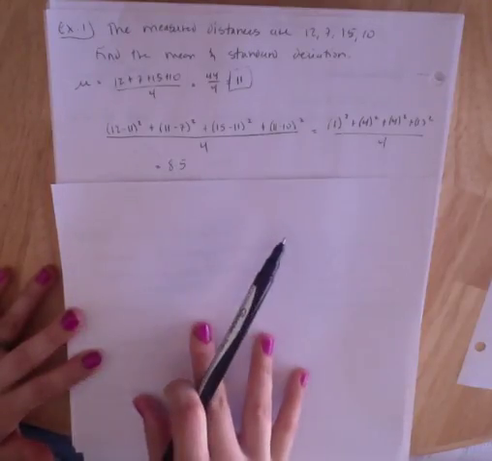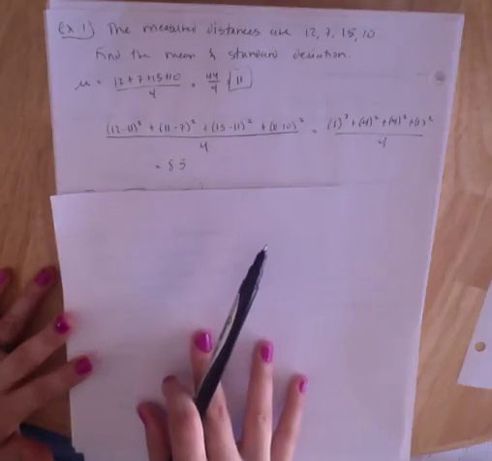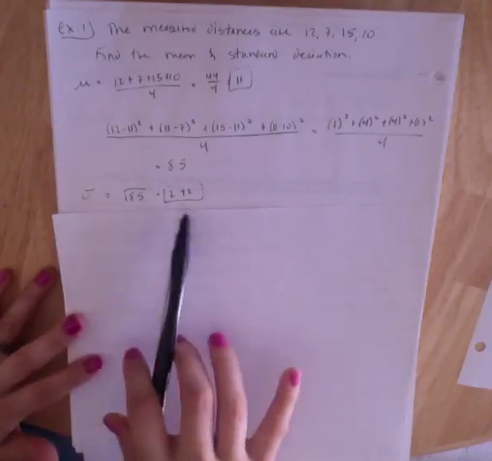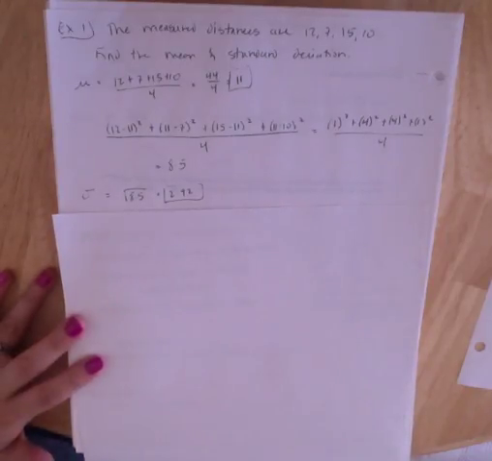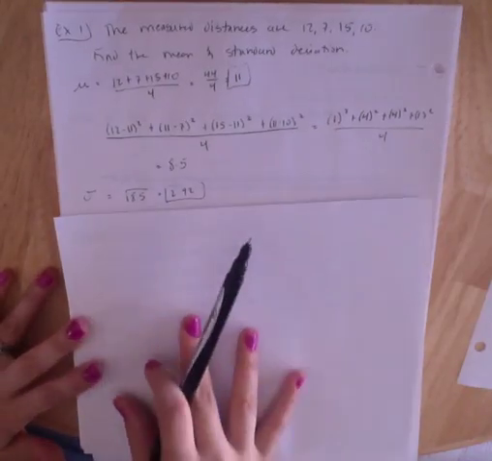Now to find our sigma, our standard deviation, we take the square root of 8.5. So sigma is 2.92. Okay, you'll see a lot of examples like this in your homework to come.